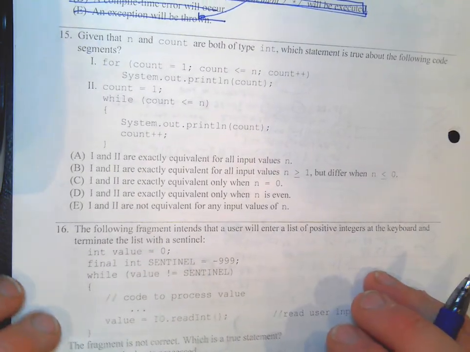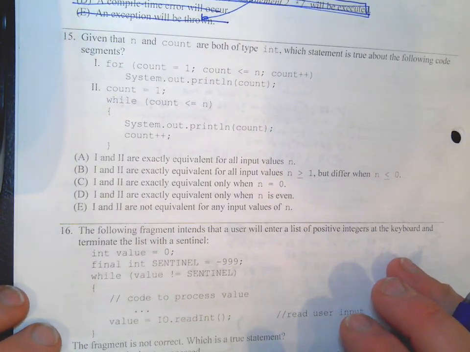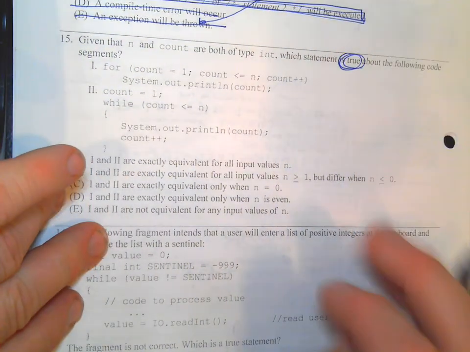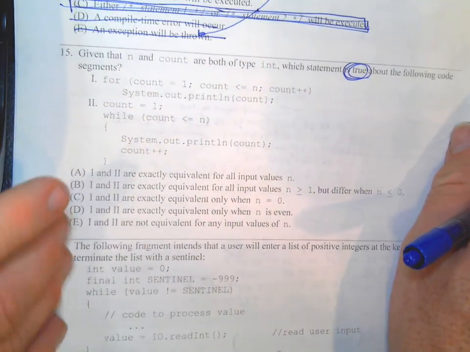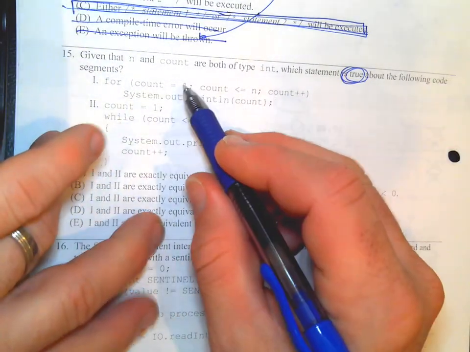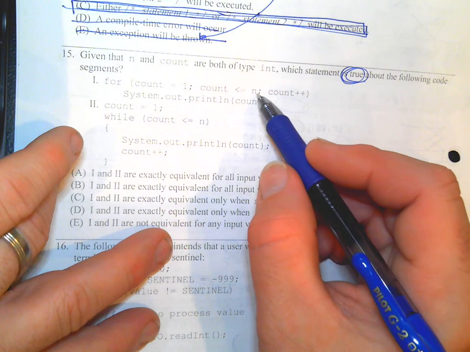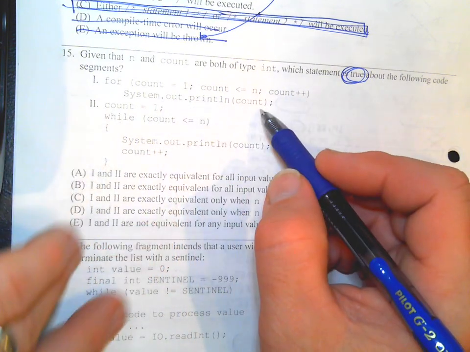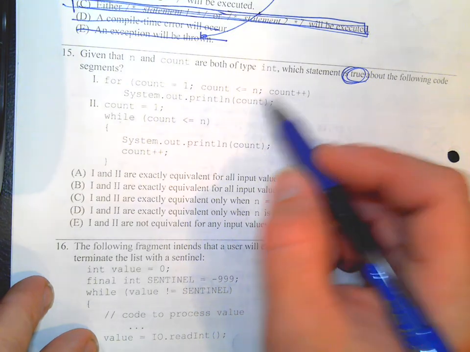15. Given that n and count are both of type int, which statement is true about the following code segments? So this is a for loop. It starts at 1, goes less than or equal to n, and count plus plus. System out prints out the current count.